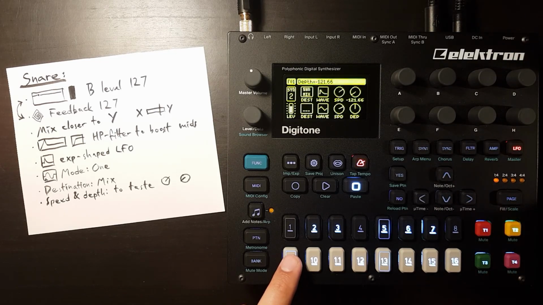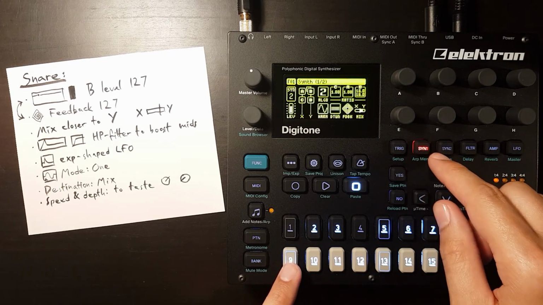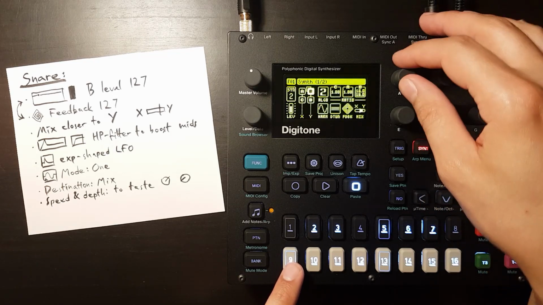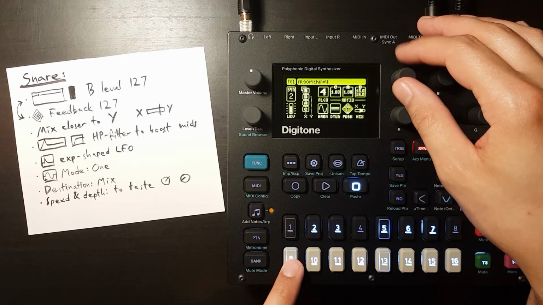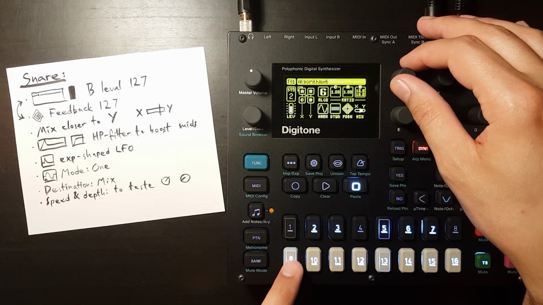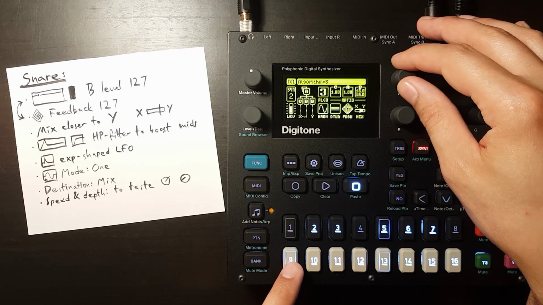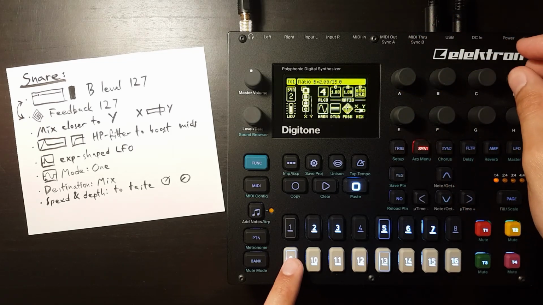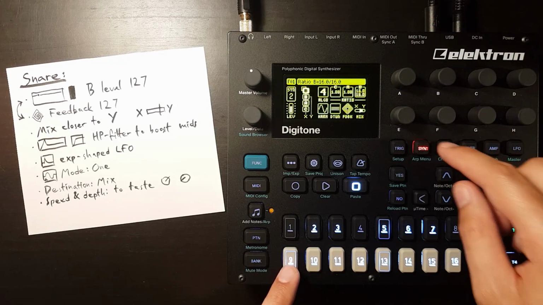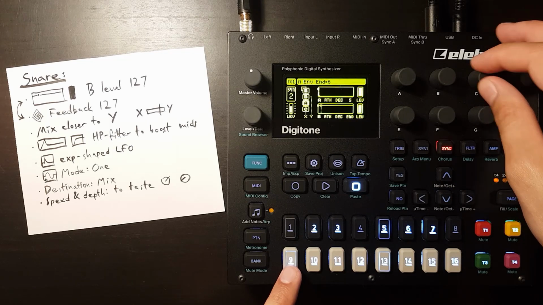I think this is okay, but we can try a different algorithm. I think 4 sounds good. And then maybe we can make the click longer.